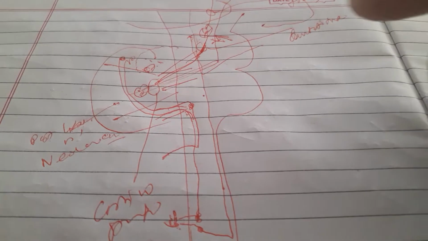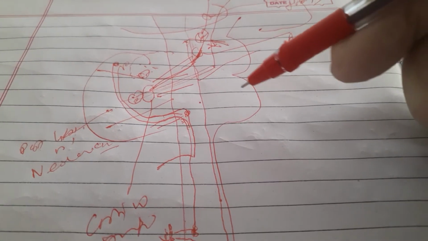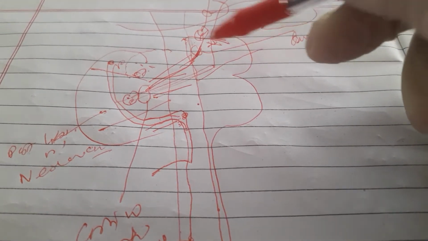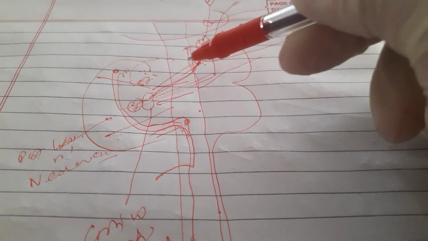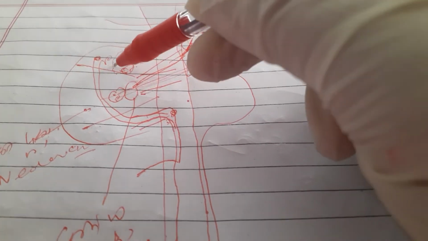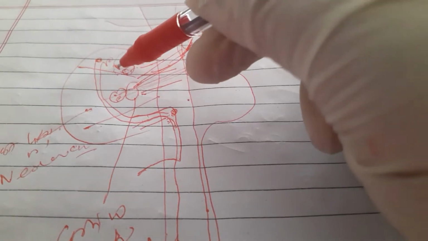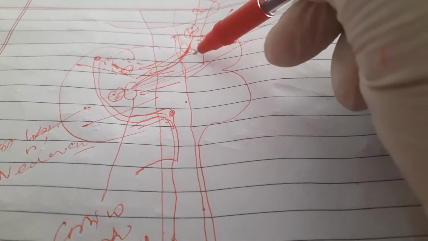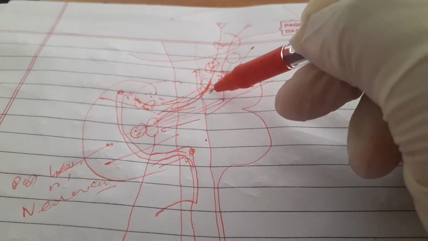Okay, and internal processing is done. Now outgoing: the cerebello-rubral fibers go through the superior cerebellar peduncle to the red nucleus. Here lies the red nucleus.